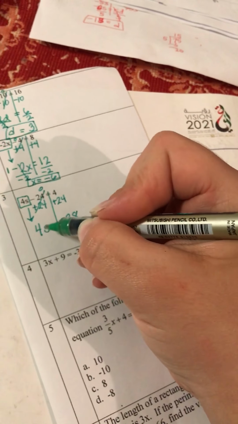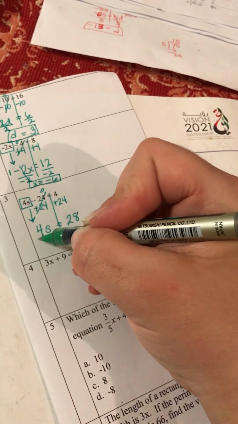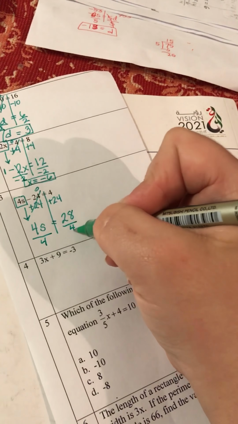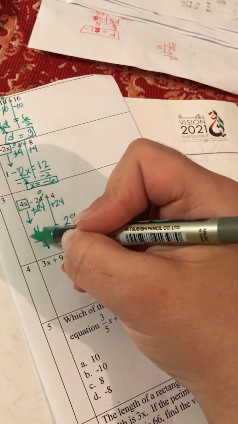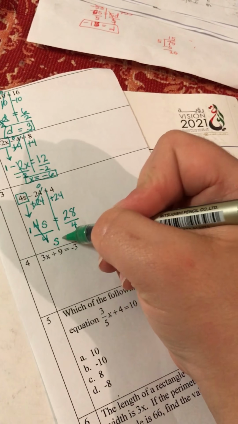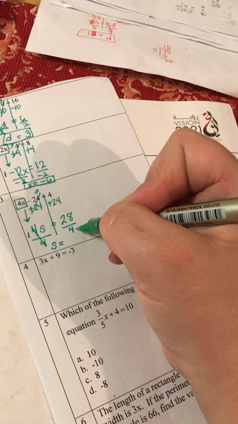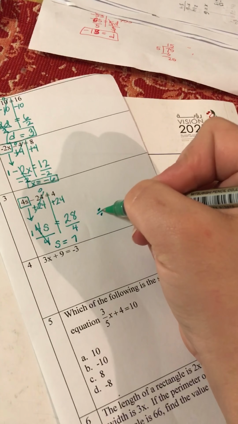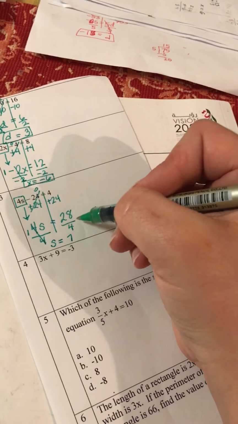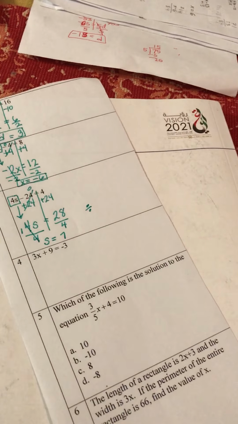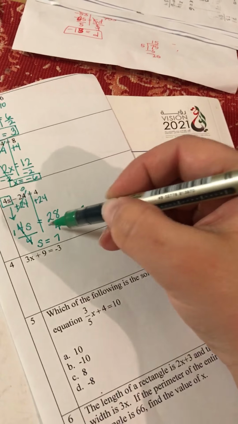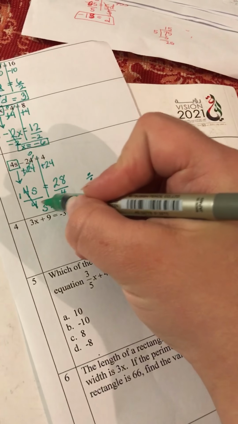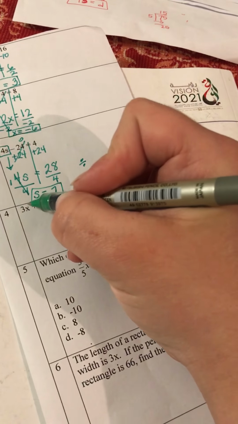At this point, I need to divide apart the 4 and the s, so I'm going to divide them. This equals 1s. 28 divided by 4 equals 7. Divided by is this symbol. When we have a bar, that means division. This bar or line means division. Okay, so 7 is our final answer.